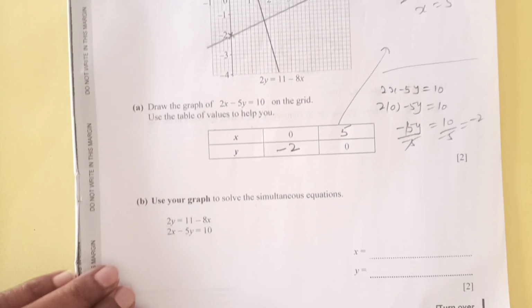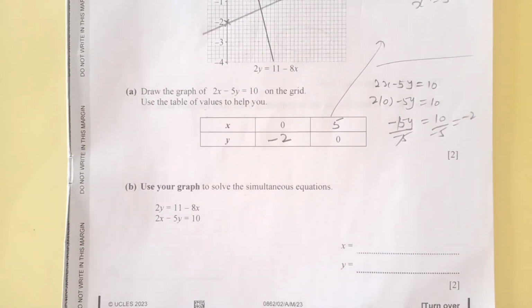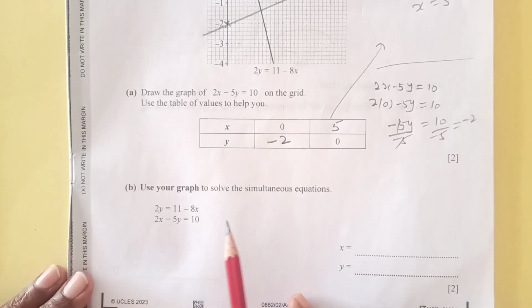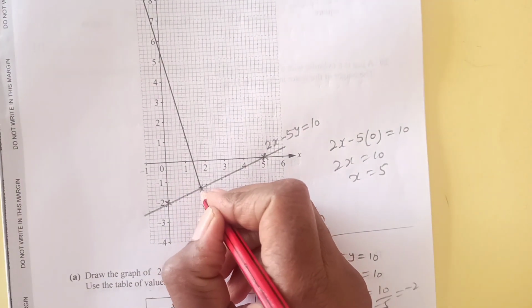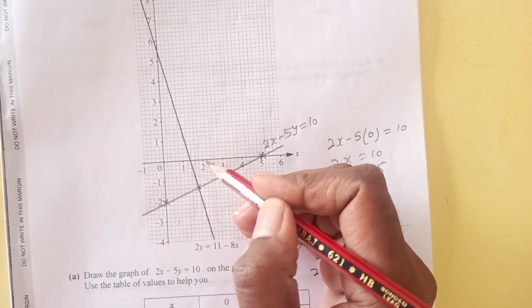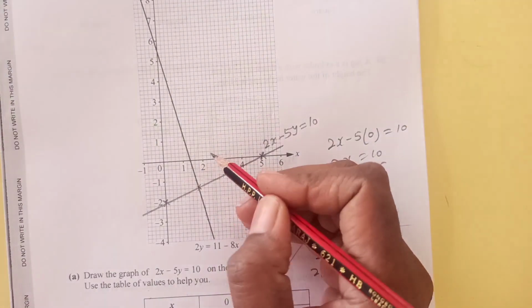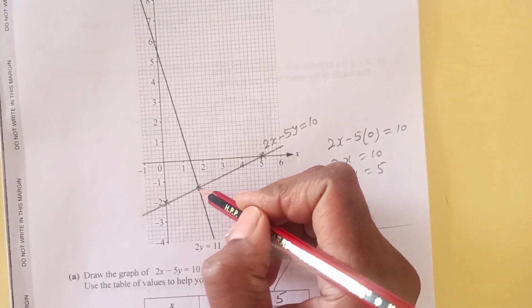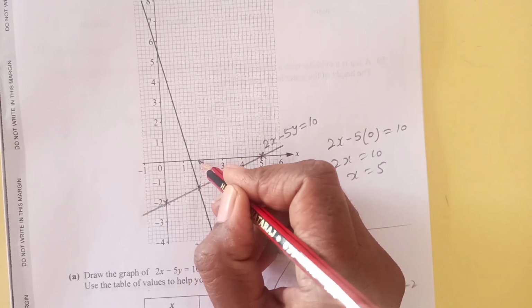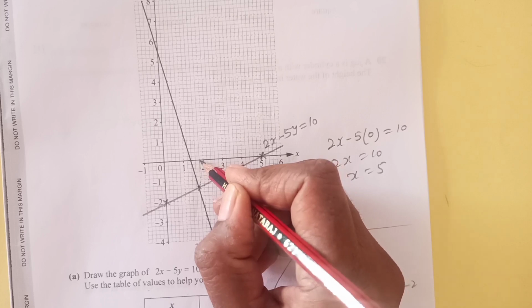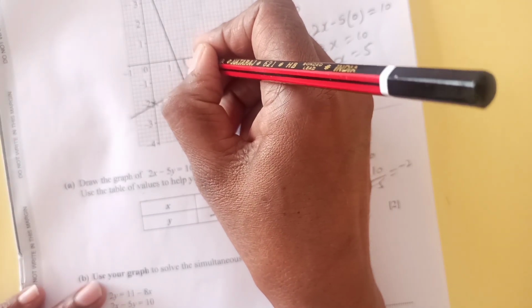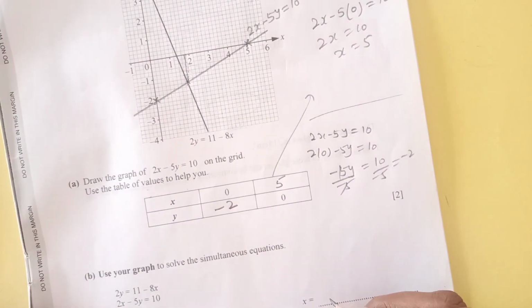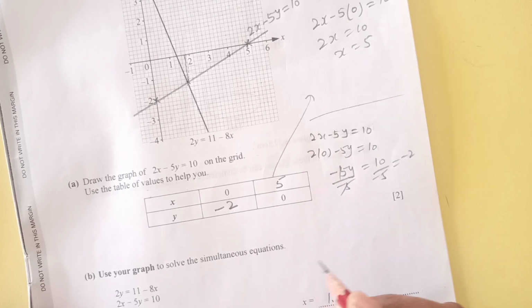Now the second part, use your graph to solve the simultaneous equations. We do not have to do any calculation for that, we are just going to get the intersecting point. So the intersecting point is here, this one. The value of x here, between 1 and 2, can be 1.8, 1.7 or 1.8, let me write down 1.7 because it's coming in the middle.